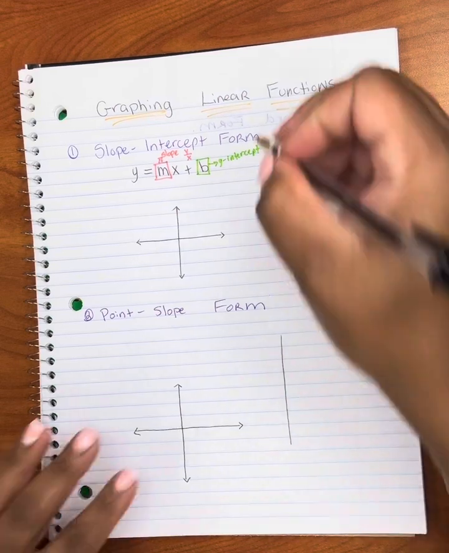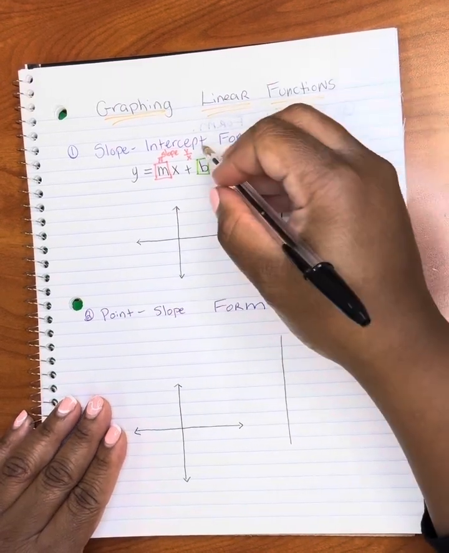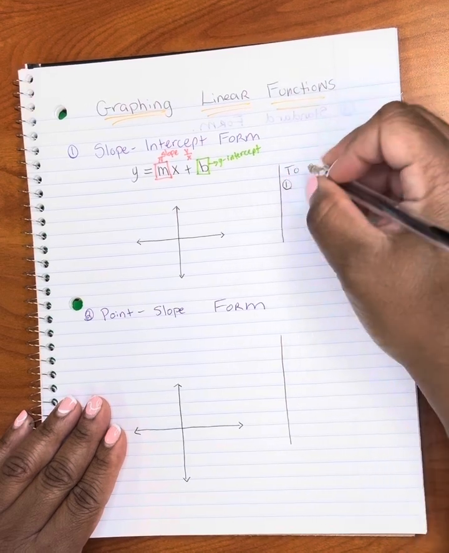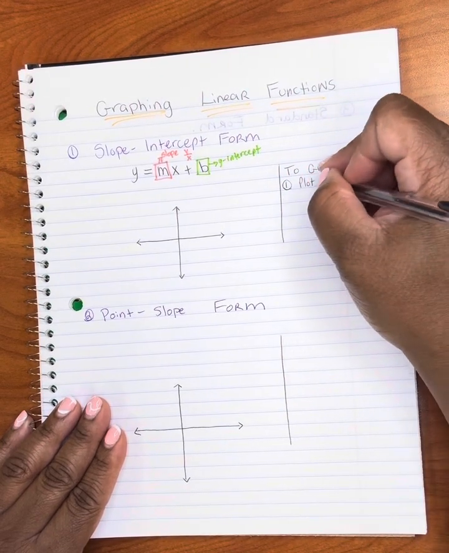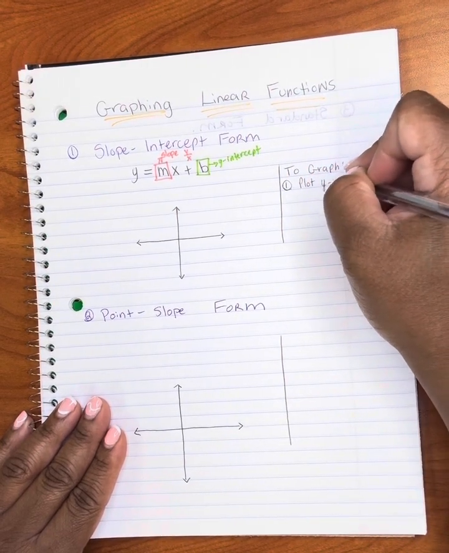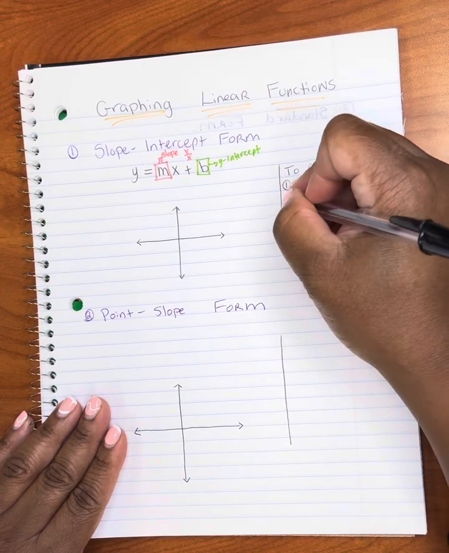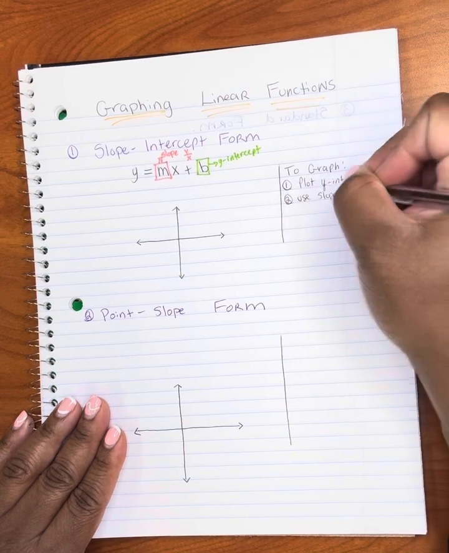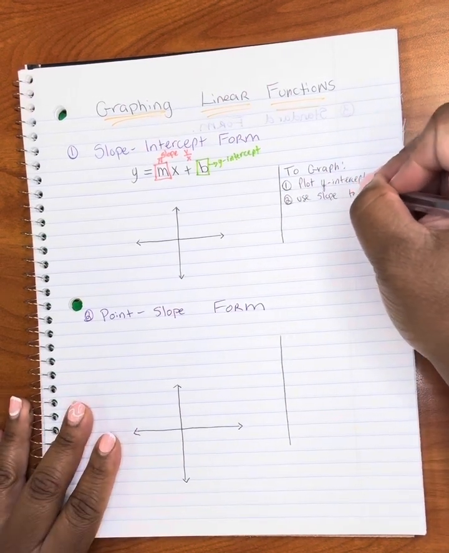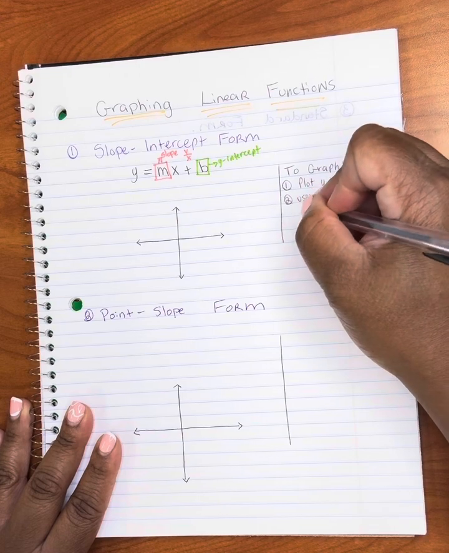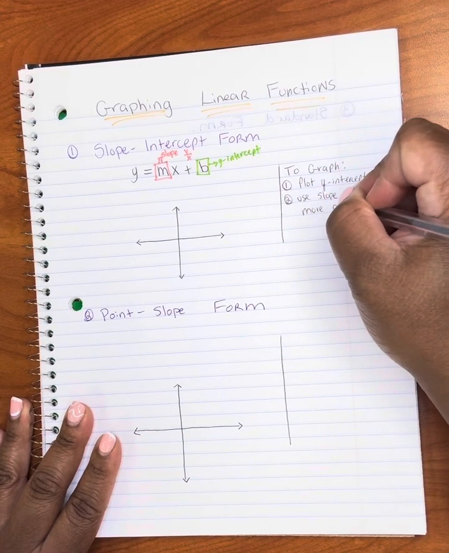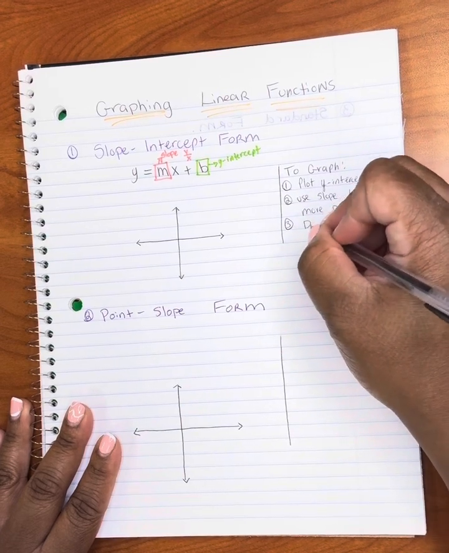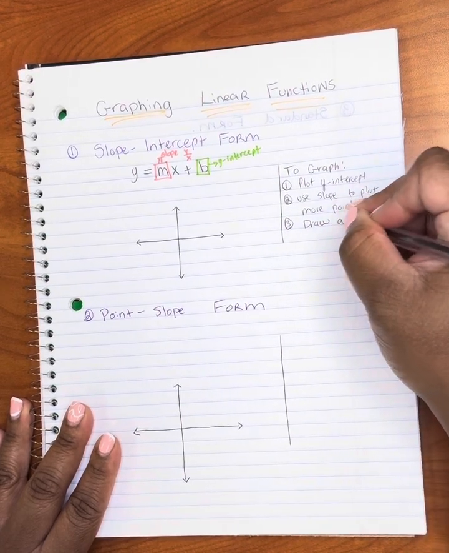When we graph in slope-intercept form, the first step is to plot our y-intercept. Our second step is to use the slope to plot more points. And finally, once we have the amount of points that we want, we're going to draw a line to connect those points.